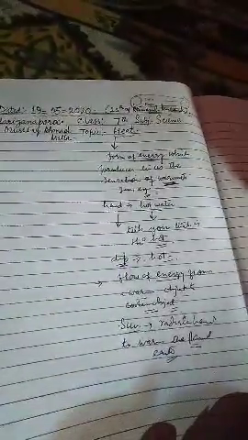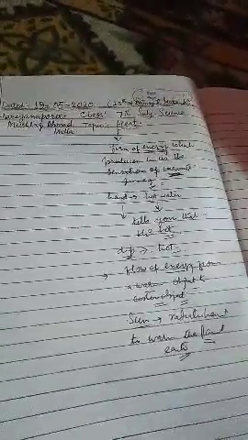Okay, or you can say that the example that I gave you previously, when you dip a steel spoon in a hot cup of tea, the spoon will become hot because the heat got transferred from the hot tea to the spoon.